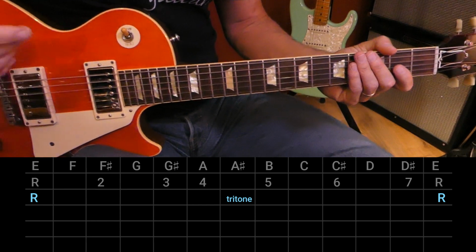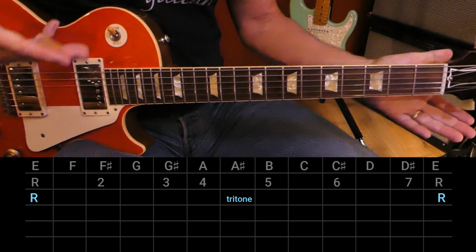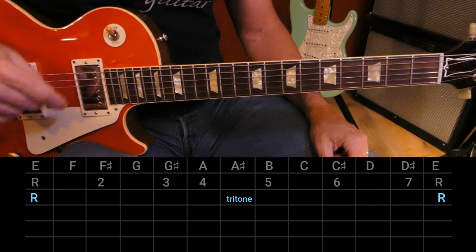So there's our first factor. Factor of 2. We did 1. 1 is just the whole thing. Second factor is the tritone.